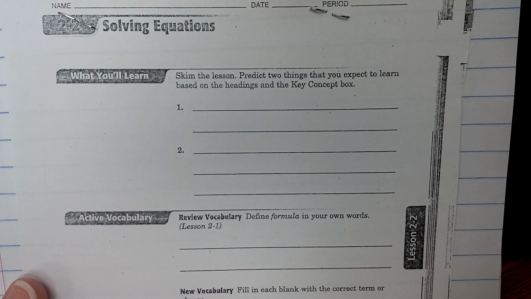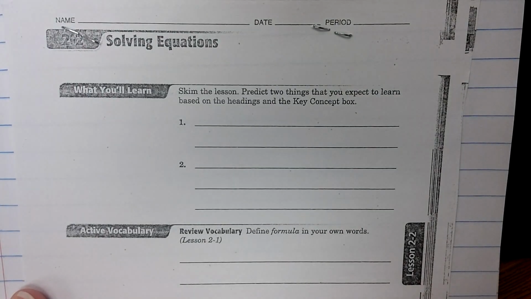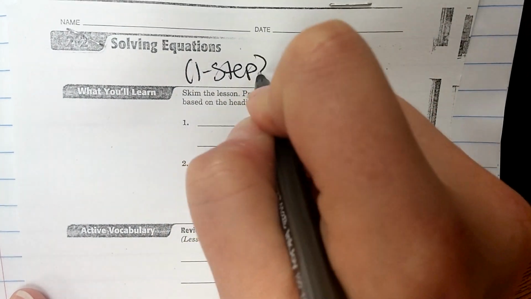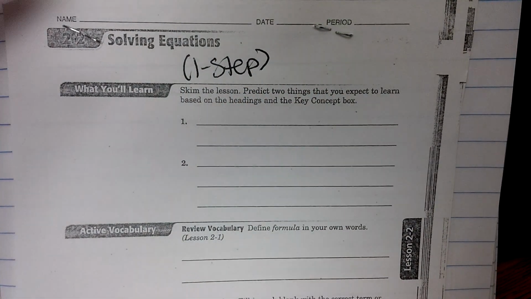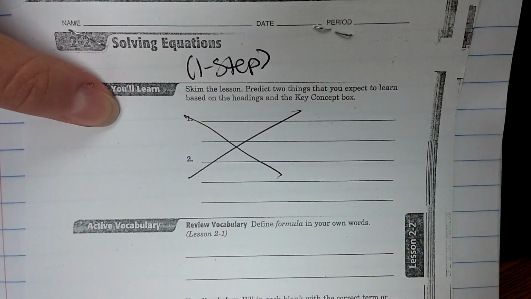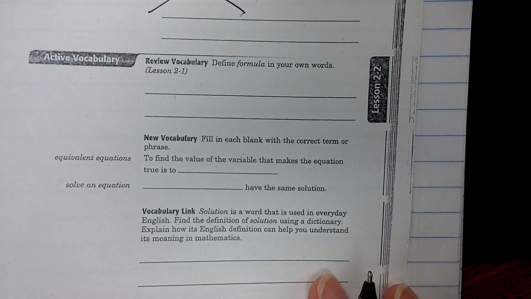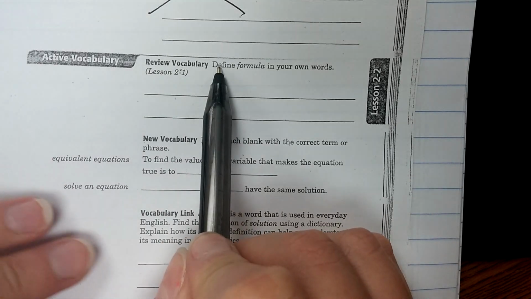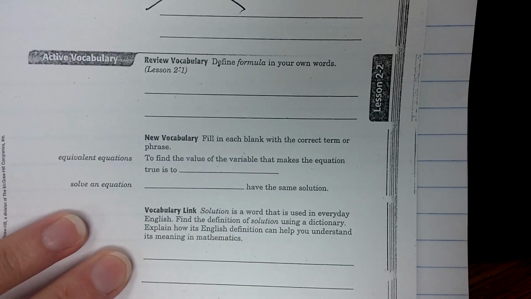Here, we're going to talk about solving equations, and more specifically, these are one-step equations. So this should be a review for you from what you learned last year. We're going to skip the part about what you'll learn. We're going to go straight into the lesson. So the first thing it says is define formula in your own words. We already talked about what the word formula means.